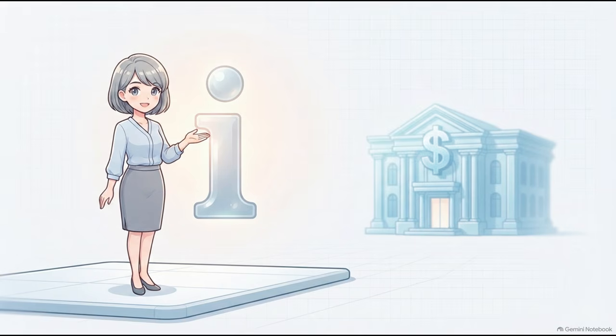You know, taking just a few minutes a month to organize your financial documents can save you literally days of stress down the road. So I'll leave you with this. Are you ready to finally take complete control of your financial records today?